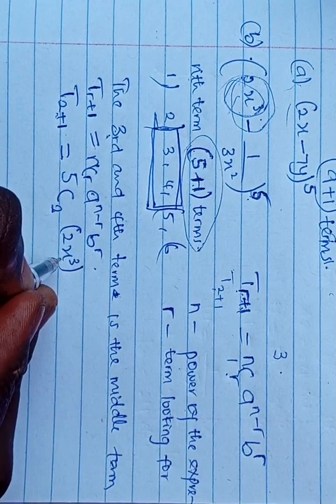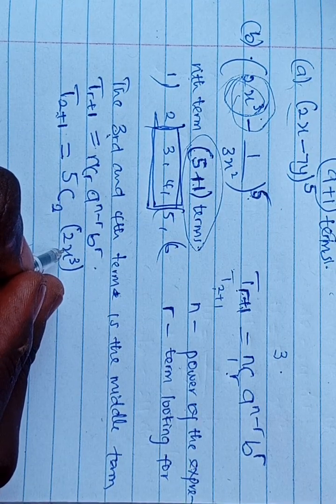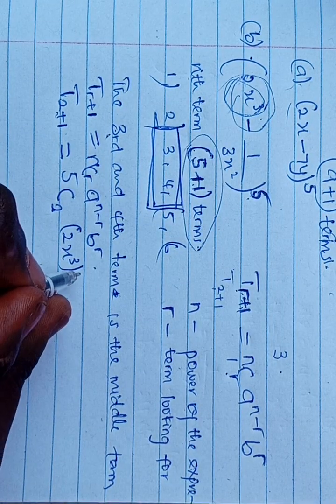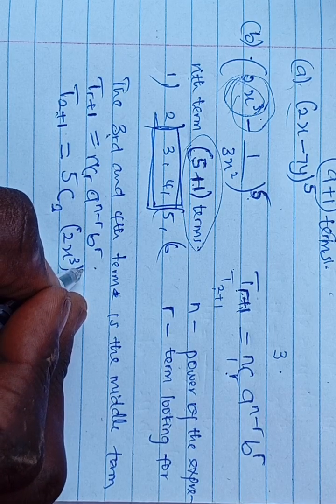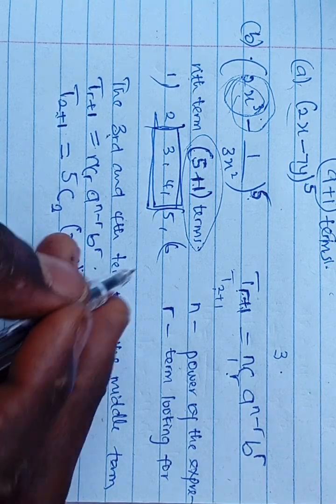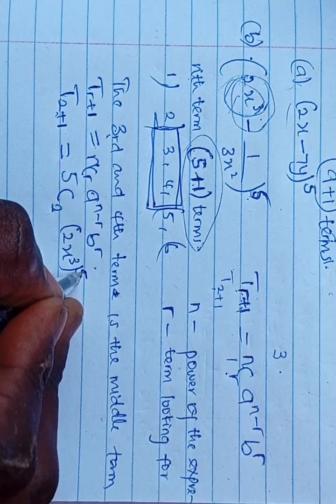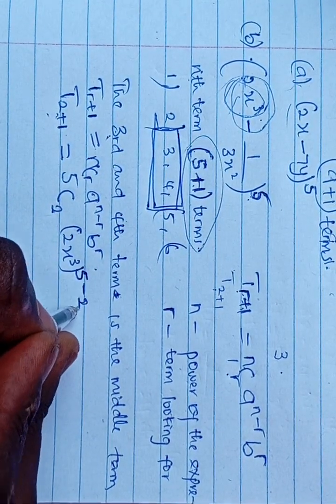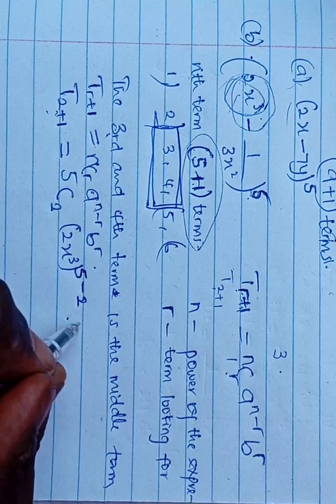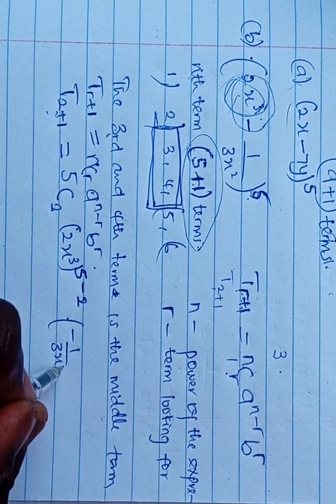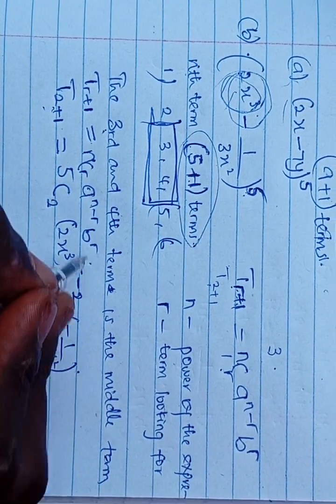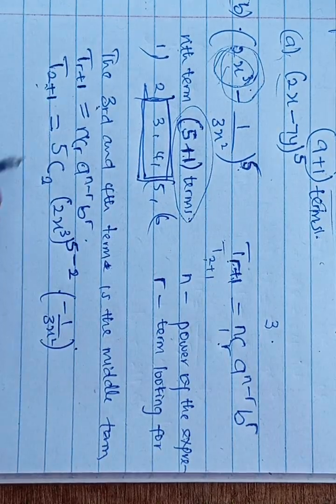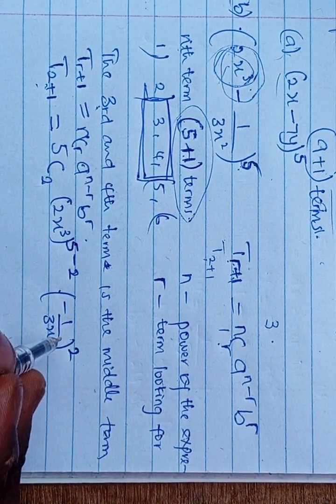And note that you are going to make use of indices in this type of question. Make sure you know it before attempting to watch the video. So n minus r will be 5 minus 2, n is 5, your r is 2. And b is minus 1 over 3x squared raised to power r, and your r is 2.